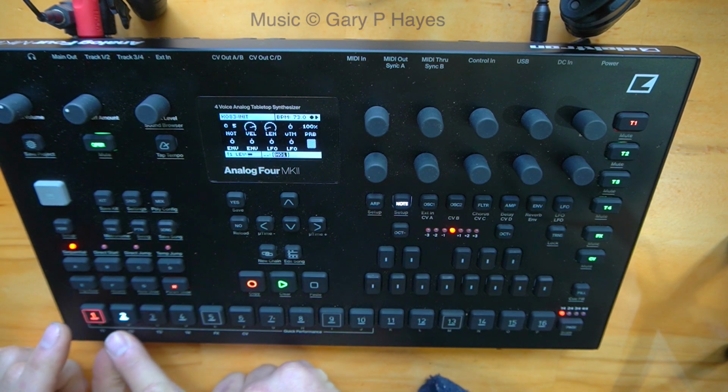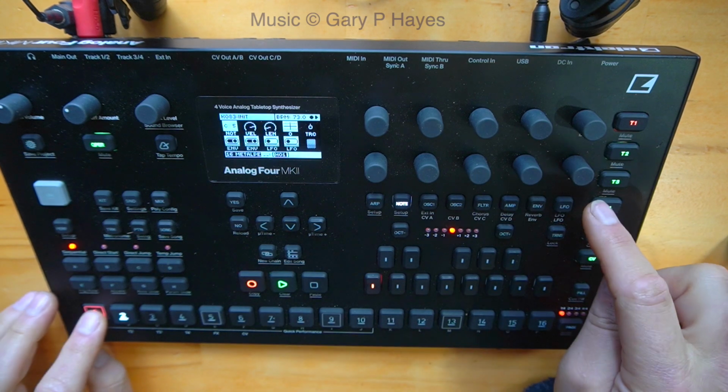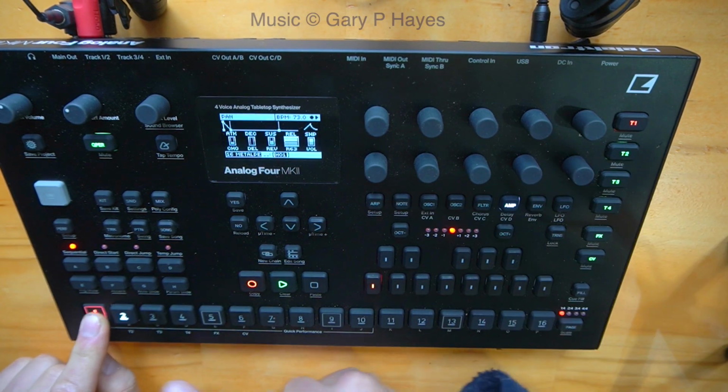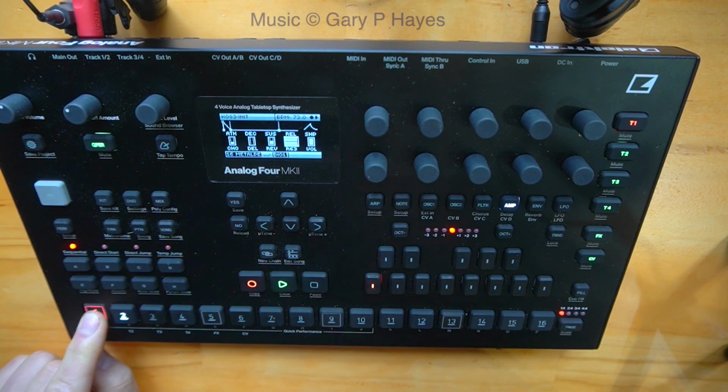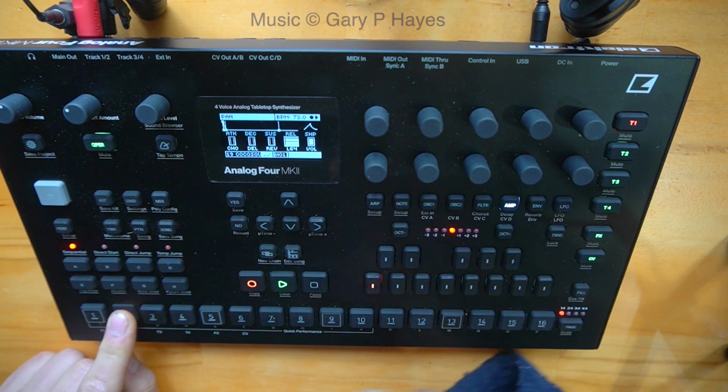Obviously we can then press each of these steps and do some parameter locking. For example, a simple one would be panning. So that step 1 is on one side of the speaker, one side of the stereo, and then that one will make the other side.